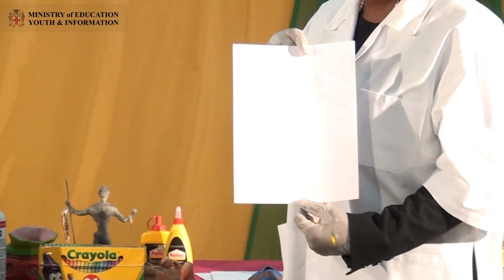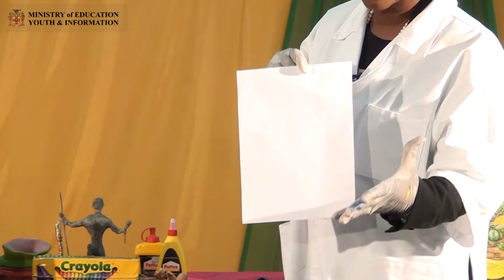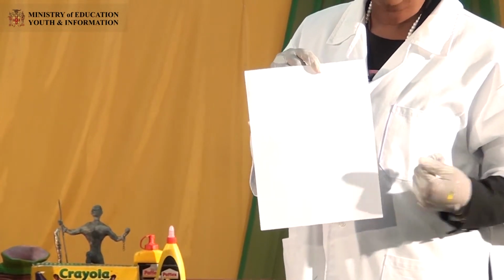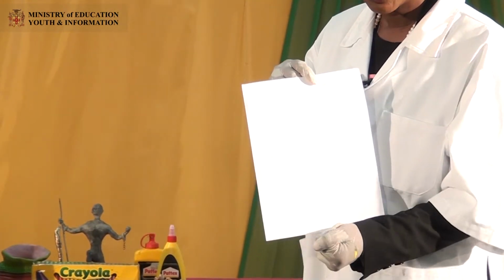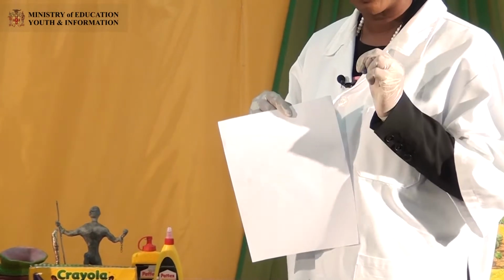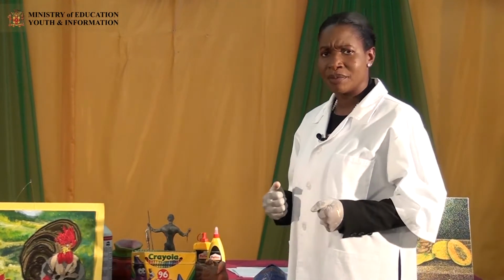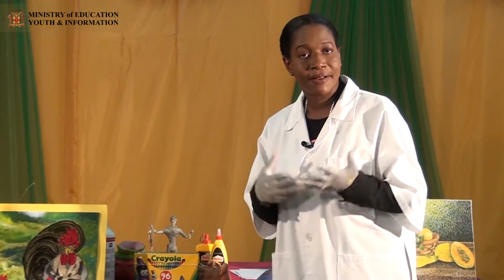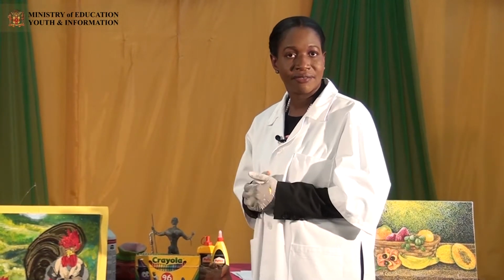Can you tell me what the two measurements are? Very good. We have length and we have width, all right? So we can measure it at a later date, okay? But it has two measurements. Now, for three-dimensional, how many measurements do you think it have? If two-dimensional have two measurements, how many measurements do you think three-dimensional objects have? Three-dimensional objects have three measurements, okay?